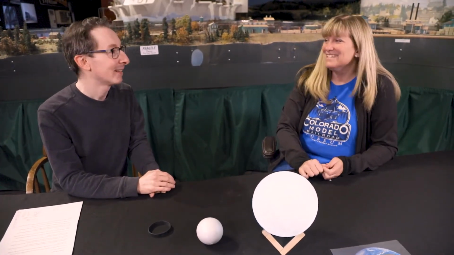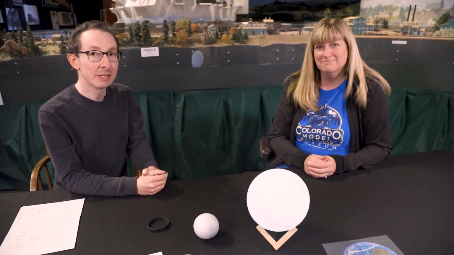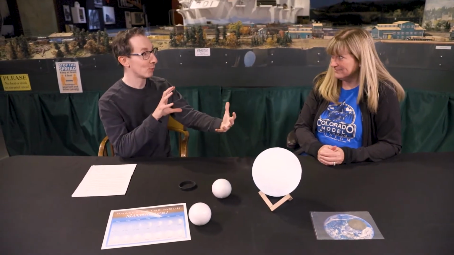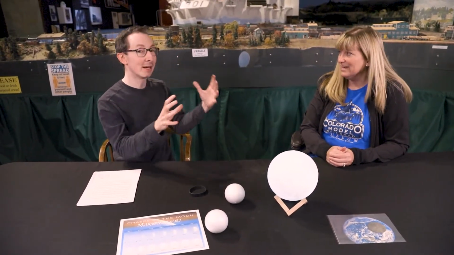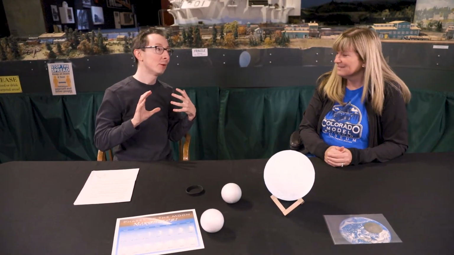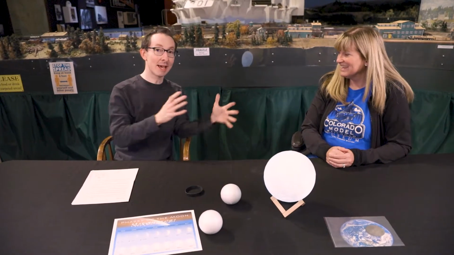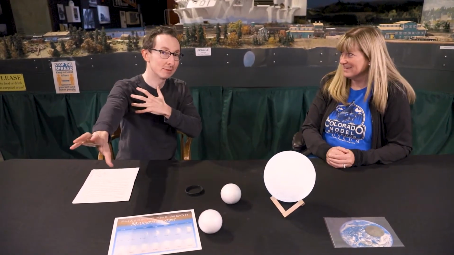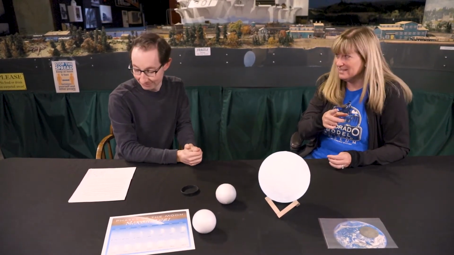So let's talk about some phases. What is a phase? Well, viewed from the Earth, the moon is in a position in relation to the sun, and so different parts of the moon are illuminated. When the sun is more behind the moon, we see it as a crescent or a new moon. When the sun is to the side, we see it as a half moon. And when it's toward the opposite direction of the moon, then it's full. Oh, that's cool.